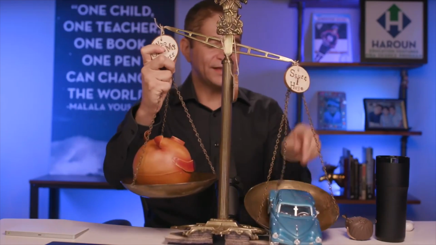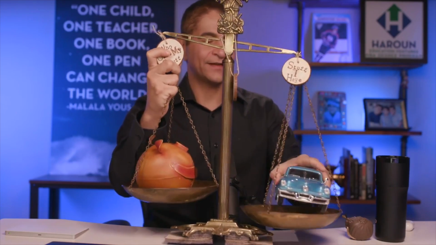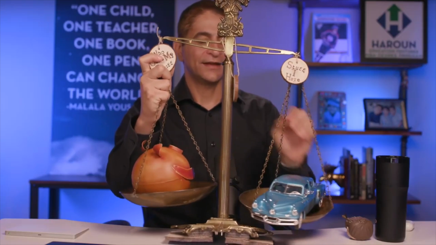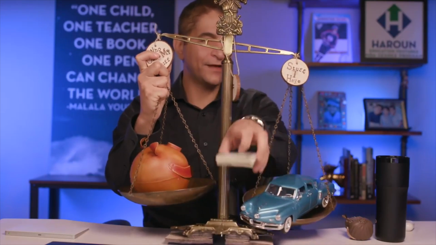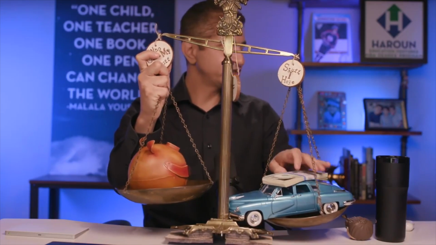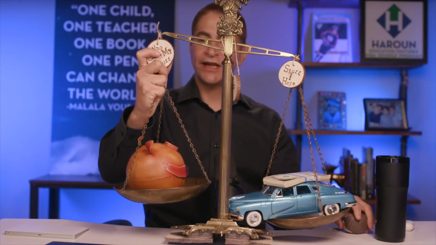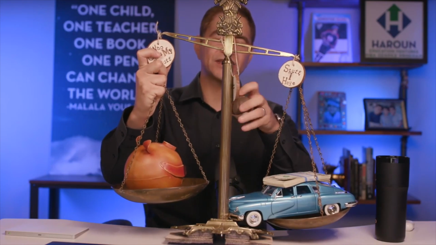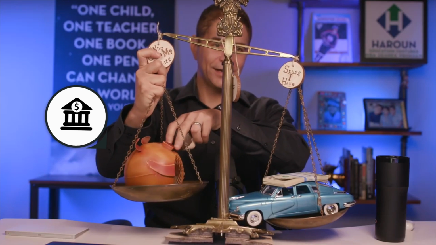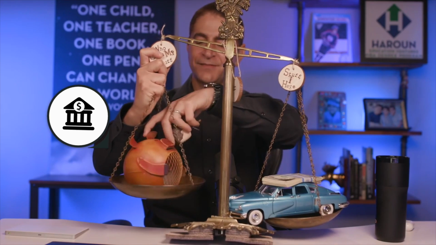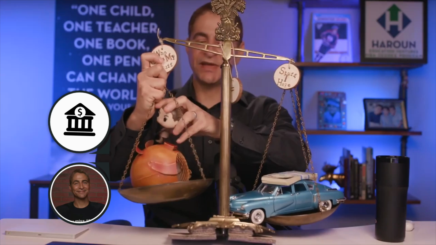Okay. This is stuff I have. I have a car. I have money, not much. And over here this is who owns my stuff. A bank, that's a cushion there, pig. And then this is me, okay?